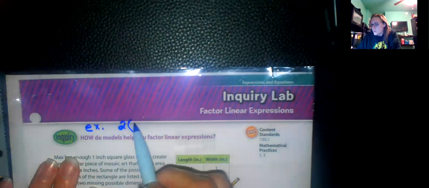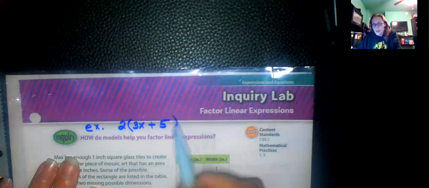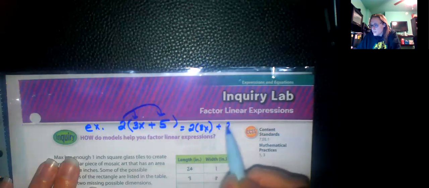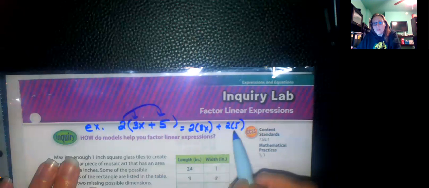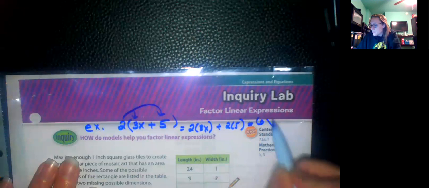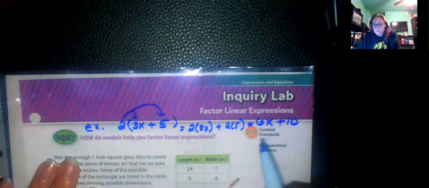So when you have 2 times 3x plus 5, and we distribute that 2 to both things. So this becomes 2 times 3x plus 2 times 5. It has to go to both items. So then we end up with 6x plus 10. So that's the distributive property.